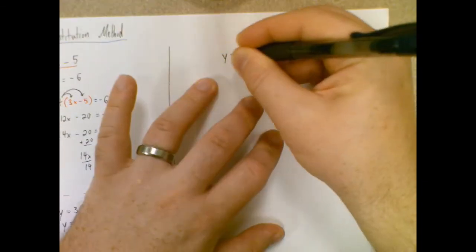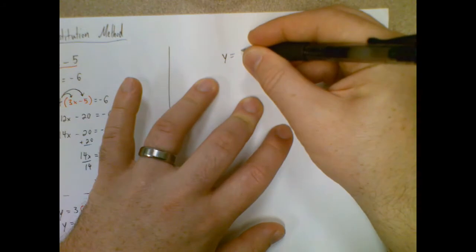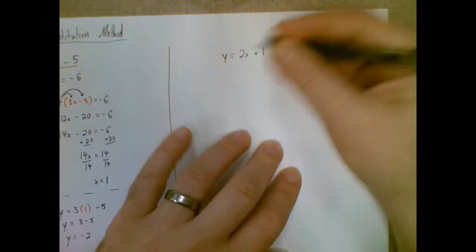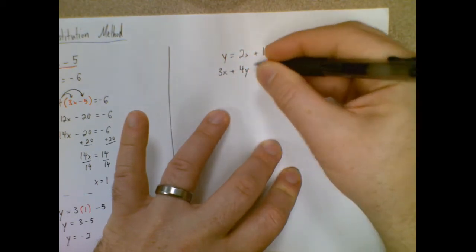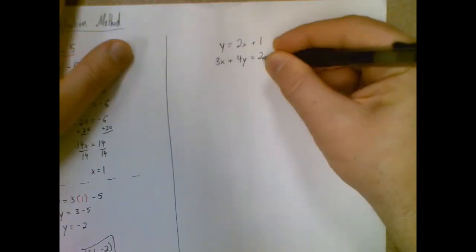All right, let's try another one. What if I have y equals 2x plus 1 and 3x plus 4y equals 26? Okay, so let's try this one. Same idea. I know that y is equal to 2x plus 1. So I'm going to replace the y here with 2x plus 1.